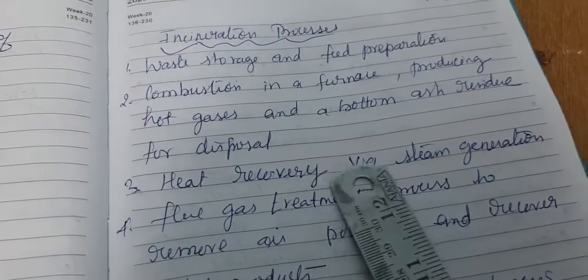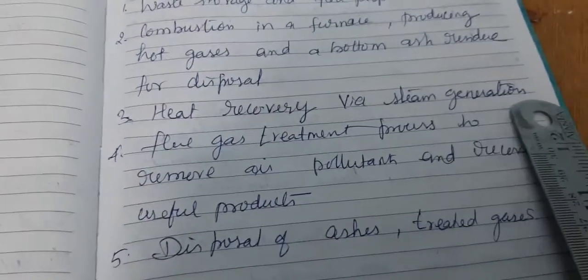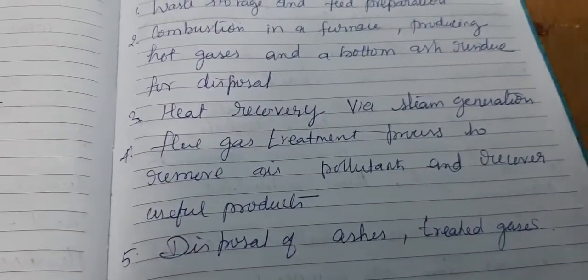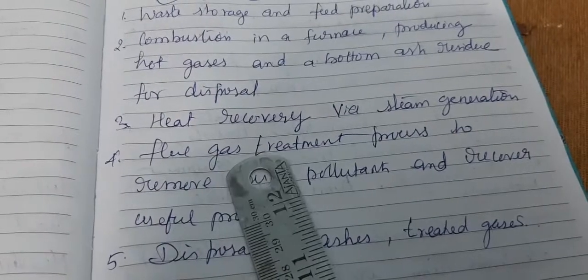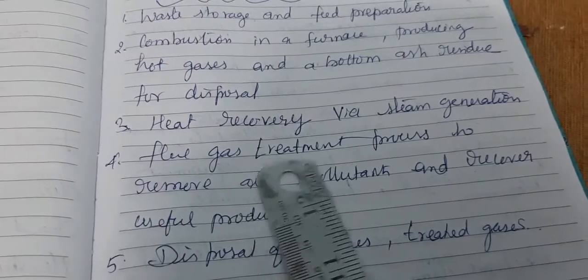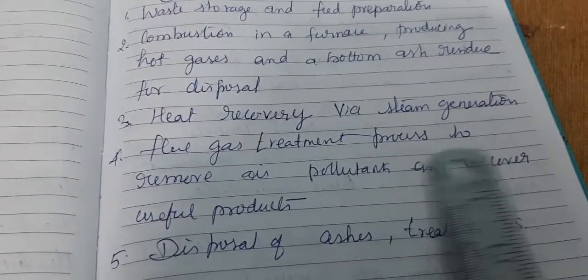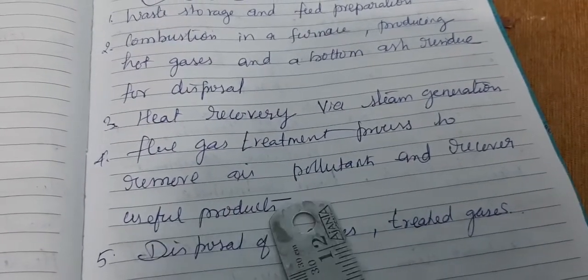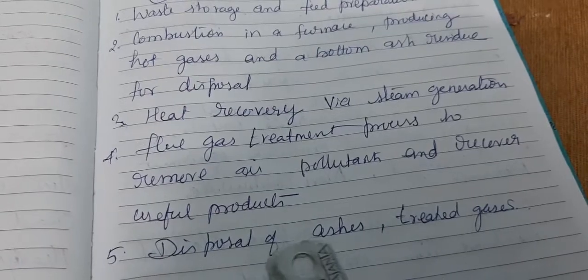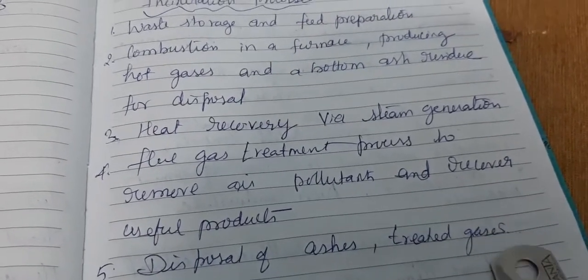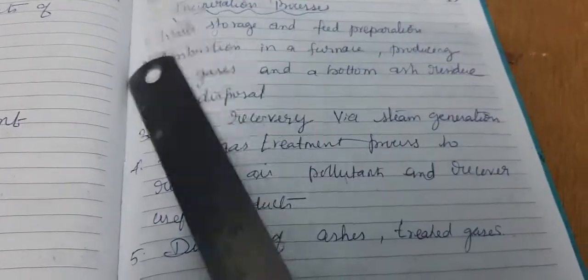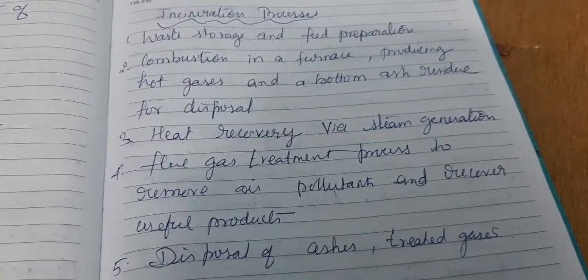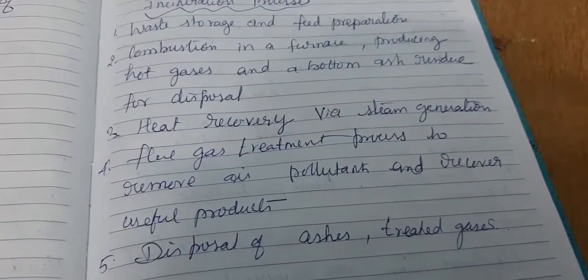Heat recovery via steam generation is the third step. The flue gas produced during the process is treated to remove pollutants, and useful products are recovered from it. Finally, disposal of ashes and treated gases. So these are the steps involved in the incineration process.